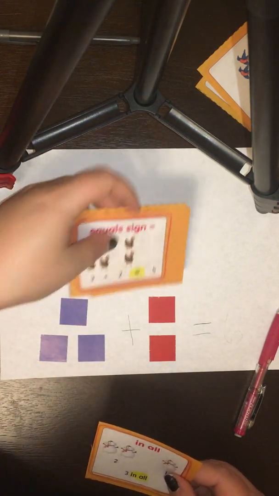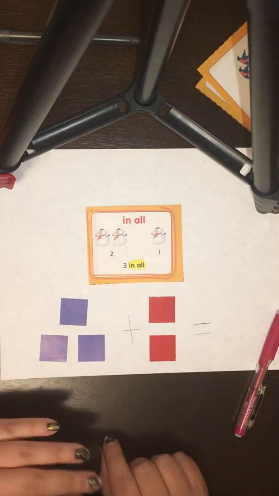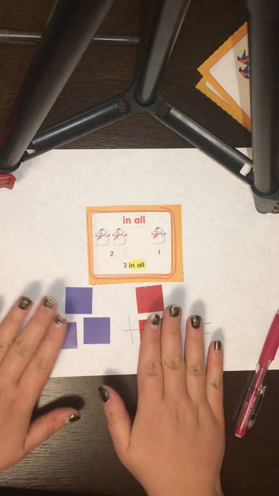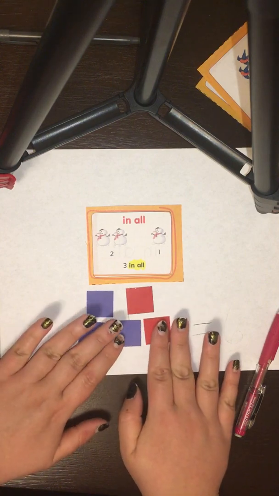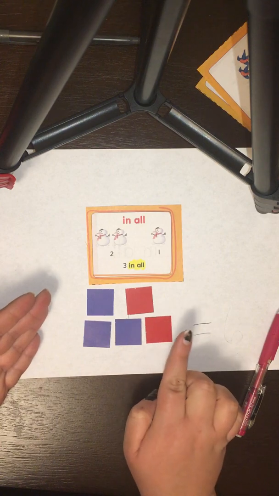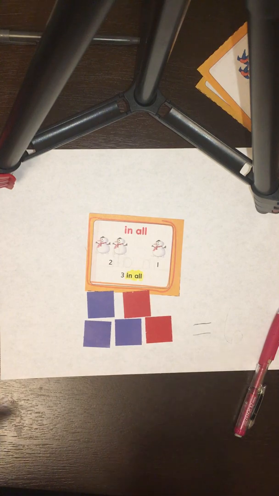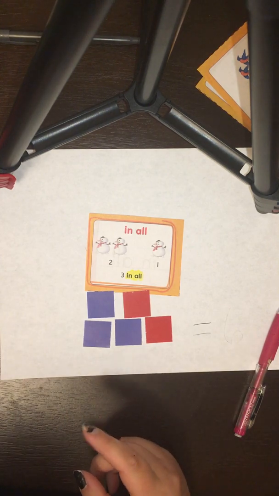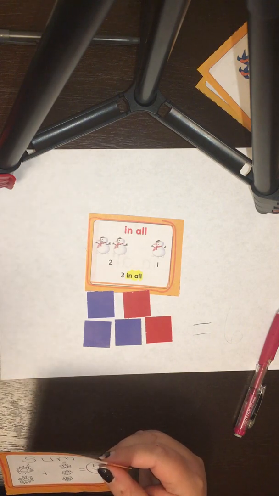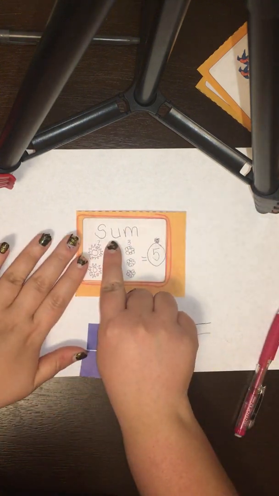All right, so equal can sometimes be the same as in all. If you see in all, I'm saying that I took 3 and I added 2 more, and so all together I have 1, 2, 3, 4, 5. So in all is another phrase that we might use. And another way to say in all, and you'll hear it if you watched the plus sign book video already, is the word sum.